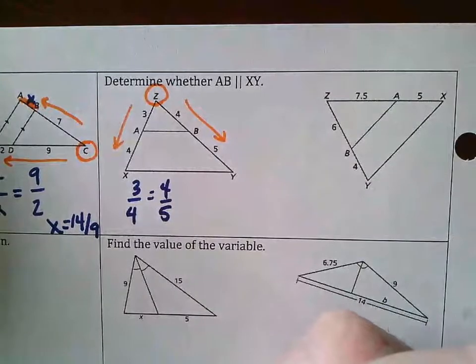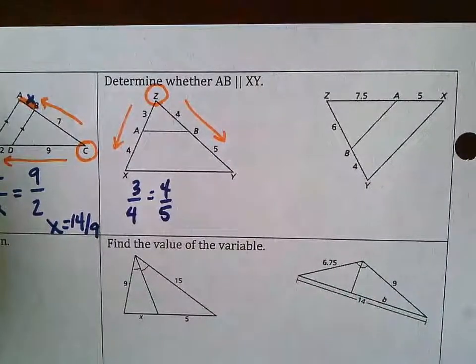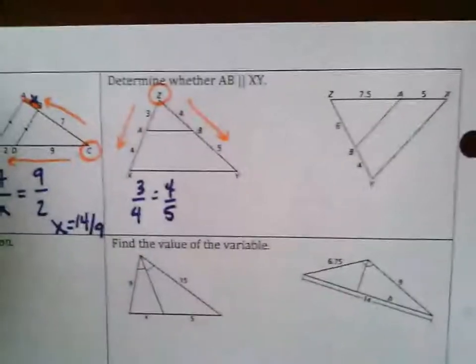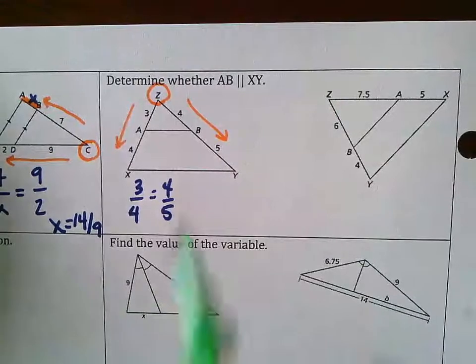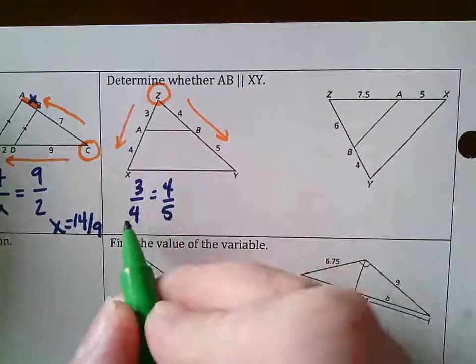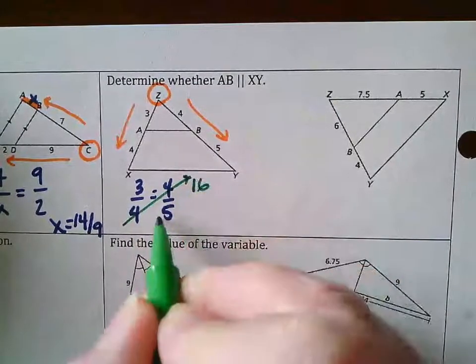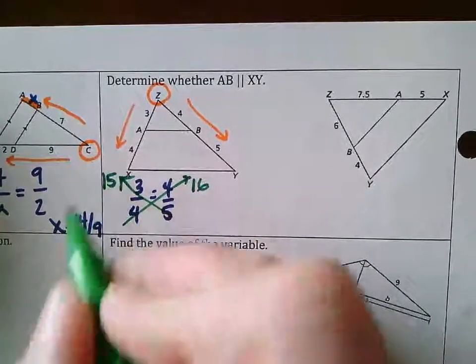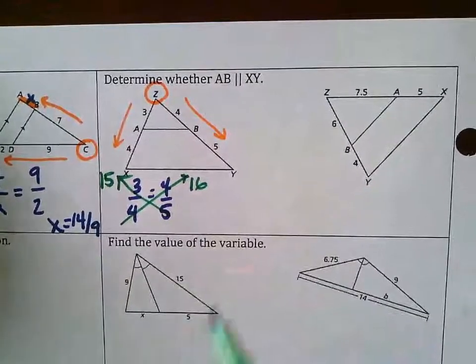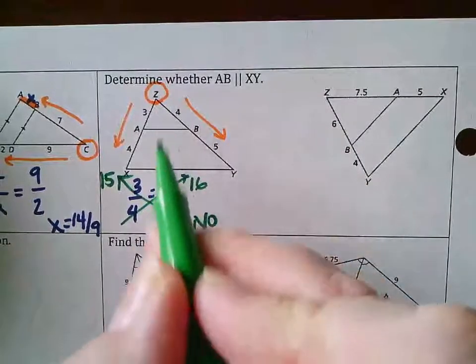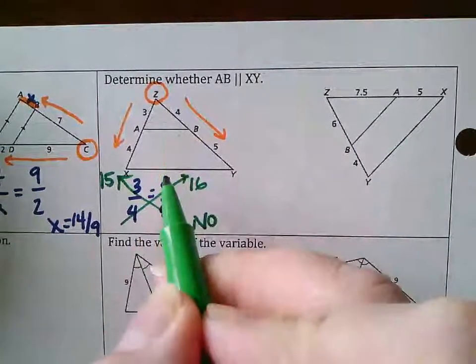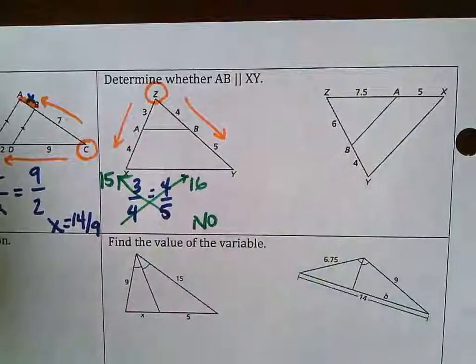Cross multiply, and you are going to see that this is equal to 16. This is equal to 15. So no, this is not parallel to this. That's what we're trying to show. If it's parallel, then these would be proportional, and it's not.